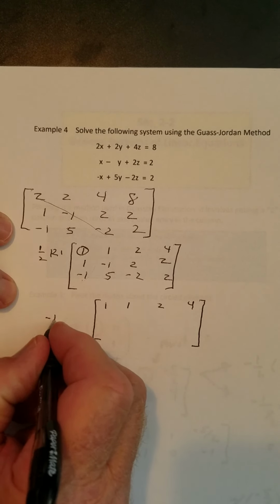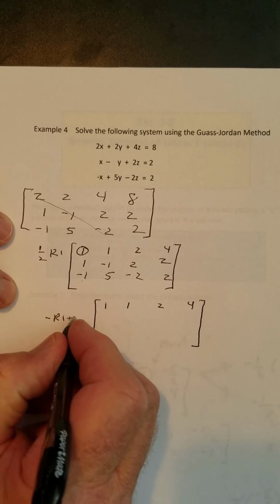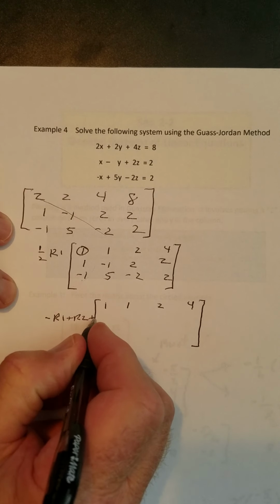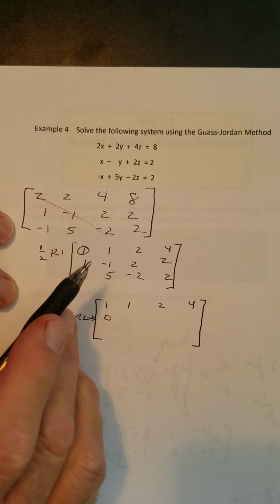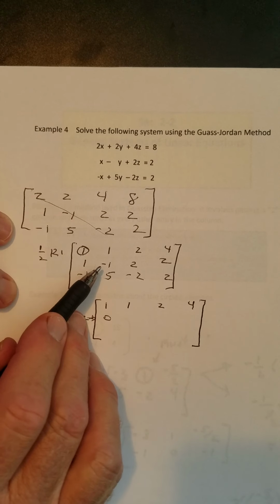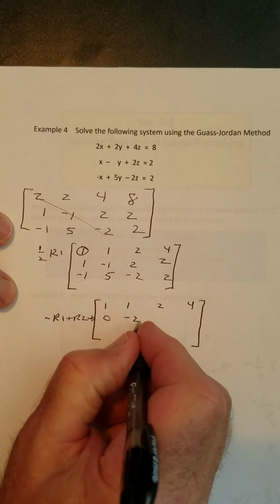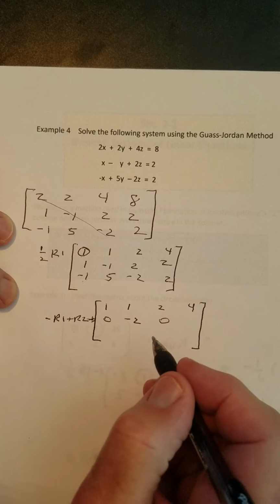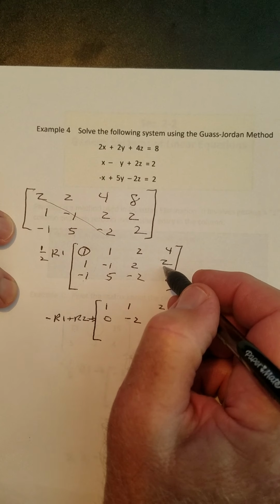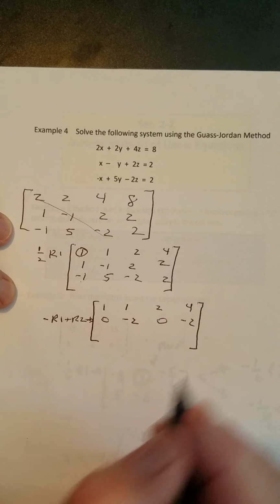So that's negative row 1 plus row 2. So negative 1 plus 1 is 0. Negative 1 and negative 1 is negative 2. Negative 2 and 2 is 0. Negative 4 and 2 is negative 2.